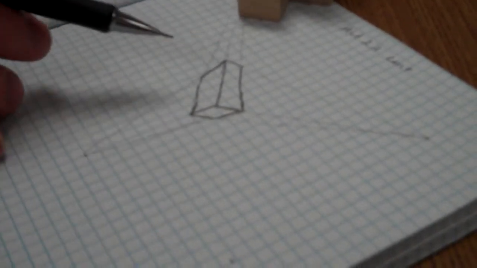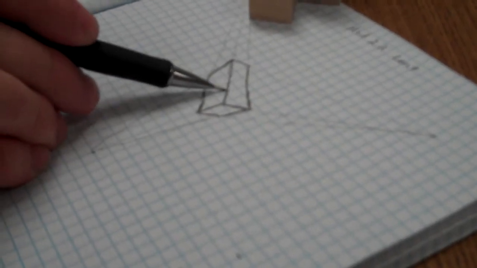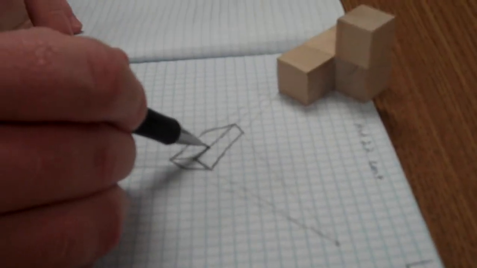Now I need to go ahead and deal with that block in the back. I'm going to go ahead and guesstimate that on this front edge. So that's about 1/3 of the way, that's about 1/3 of the way, and I'm going to take those off to vanishing point right. And then right here I could go ahead and take those on up to go ahead and give me my height there if I want to.